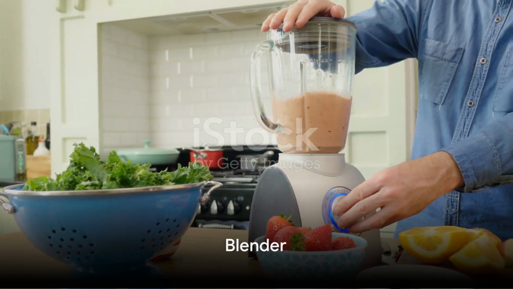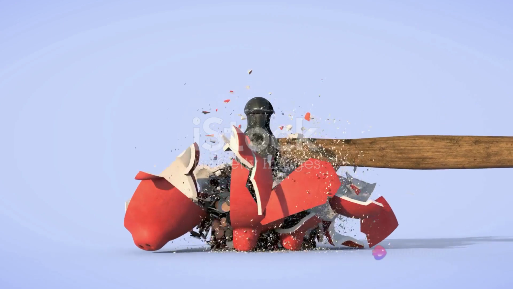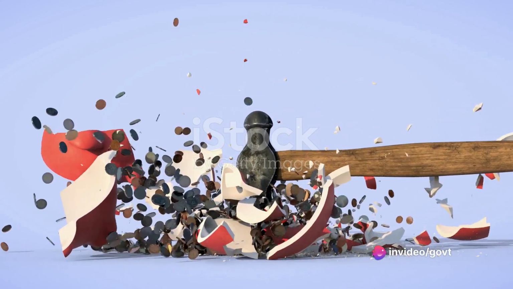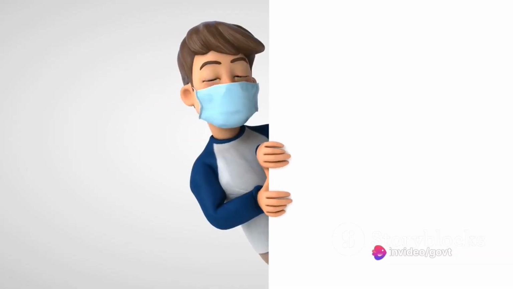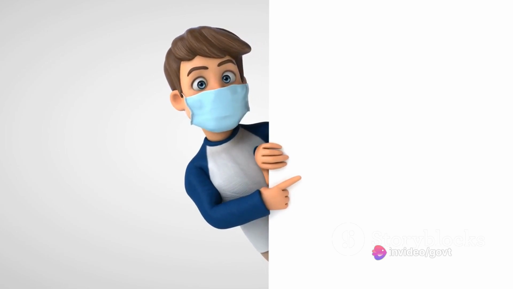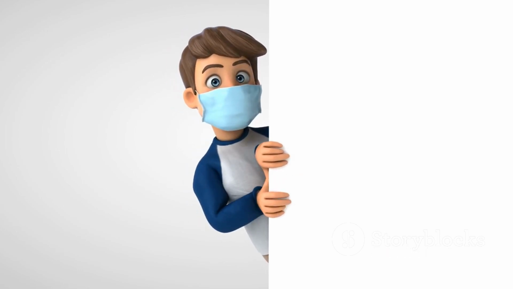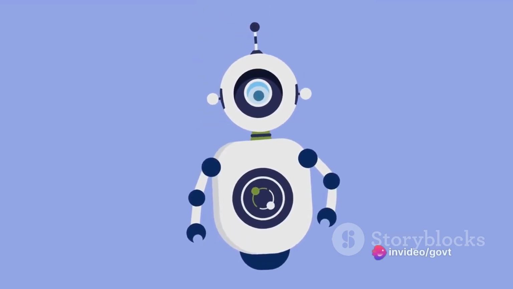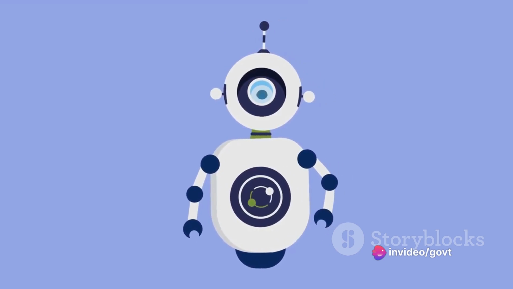Next, at number 9, is Blender. This free and open-source 3D creation suite supports the entirety of the 3D pipeline. It's not just for modeling, it's also great for animation, simulation, rendering, compositing, and motion tracking. Its AI capabilities help in generating realistic animations with ease.